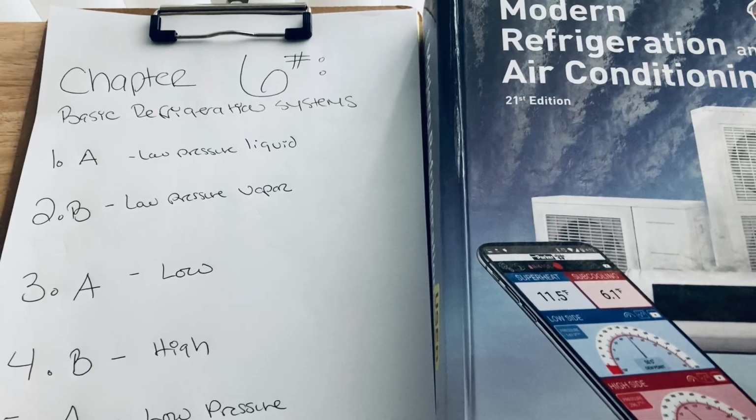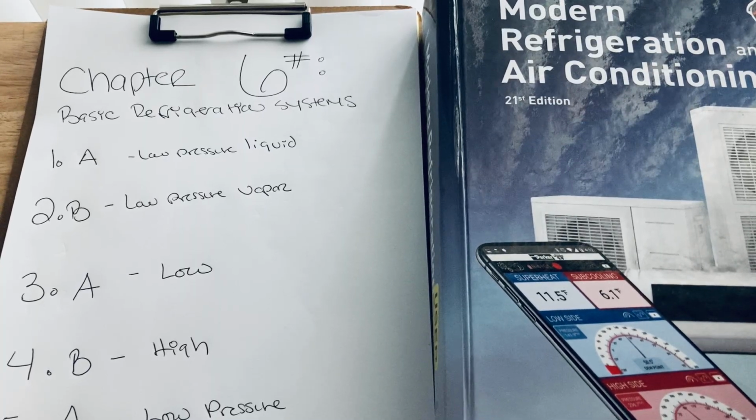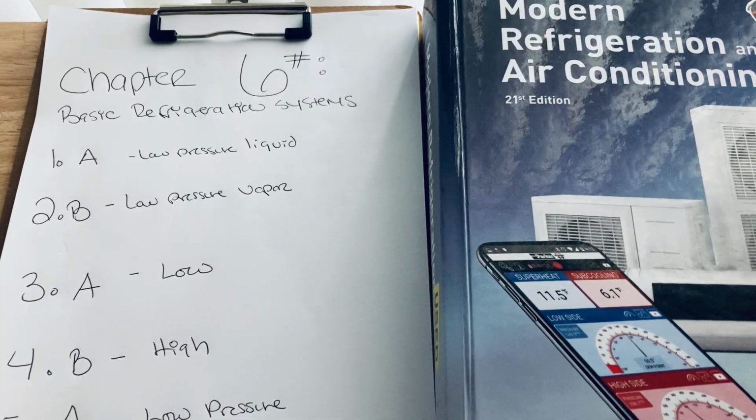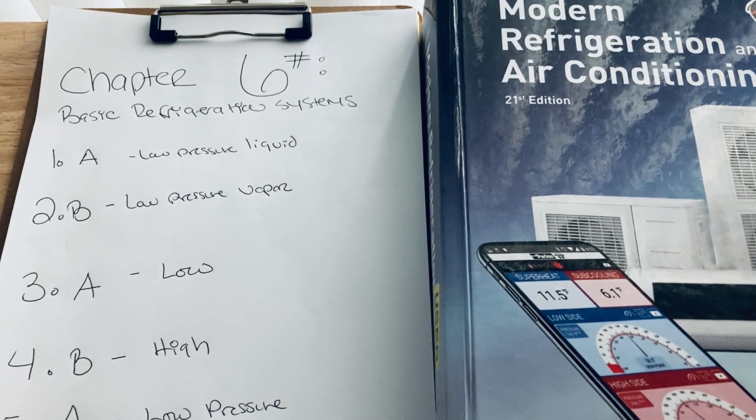Evaporators absorb heat. The instantaneous evaporation of liquid refrigerant in the evaporator is called flash gas. That's page 90. I mean, it kind of spells itself out, but it's on page 91. Page 91, flash gas and instantaneous evaporation.